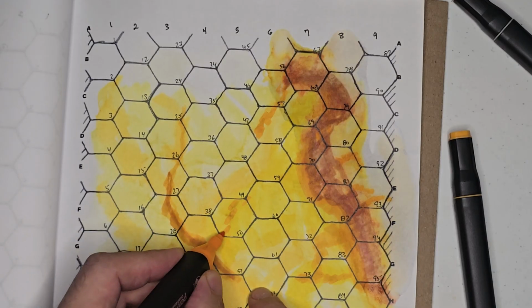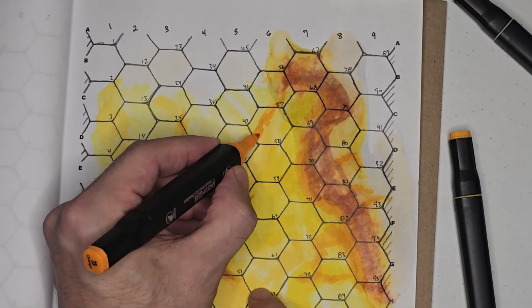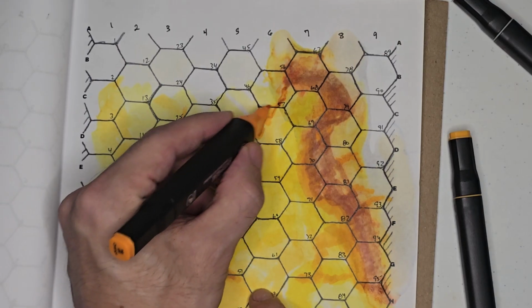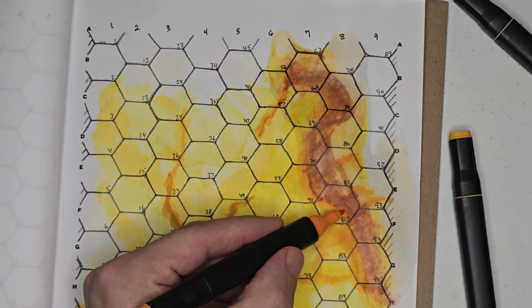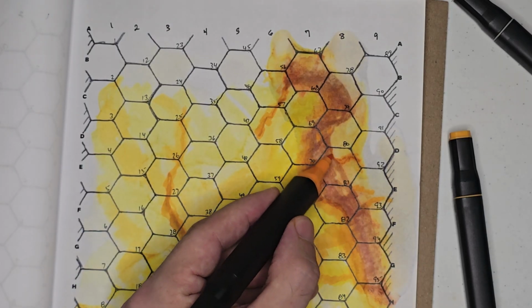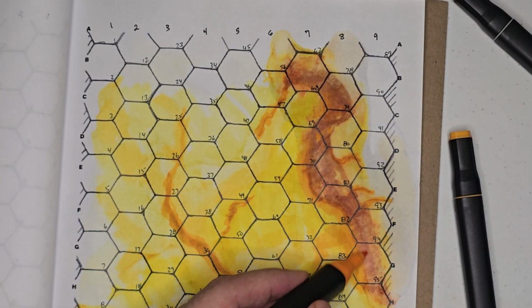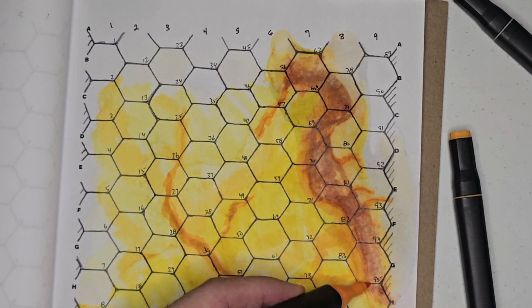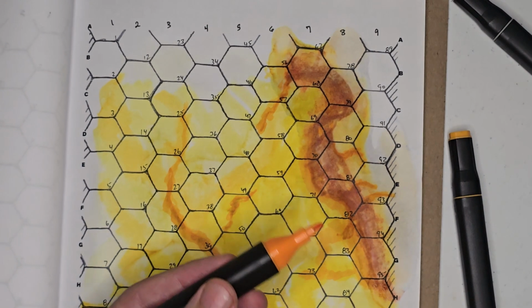Then whenever I drop the lines of alcohol, it should give us an interesting look. I'll do this right along the outsides of this. And like this. And down the center. Maybe going out like this.